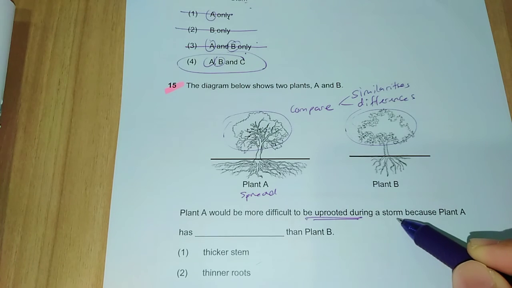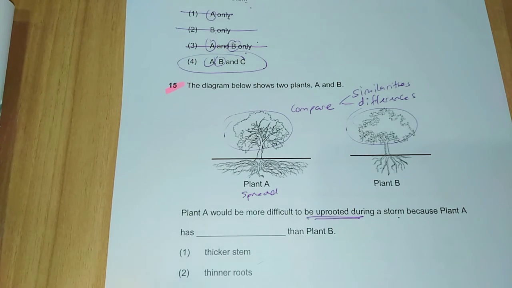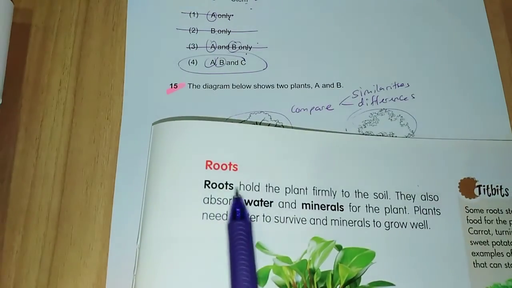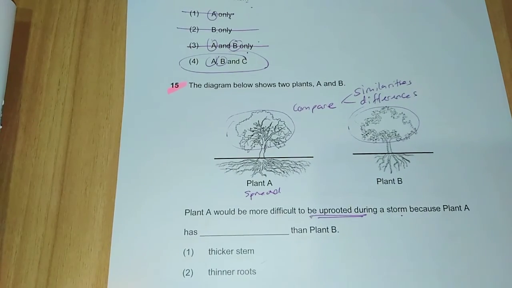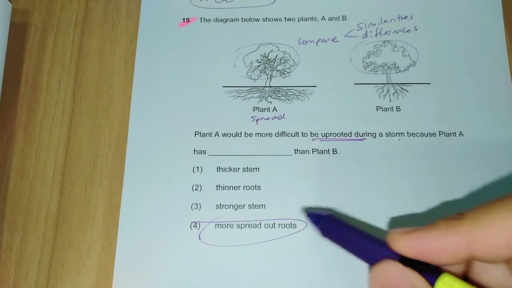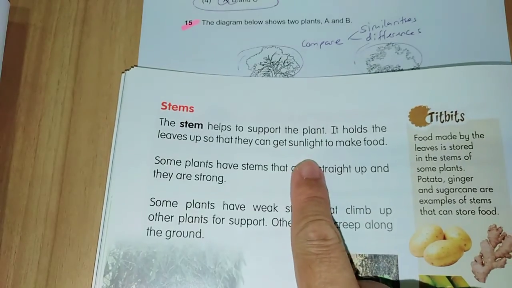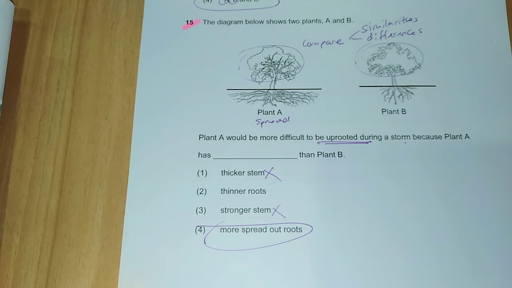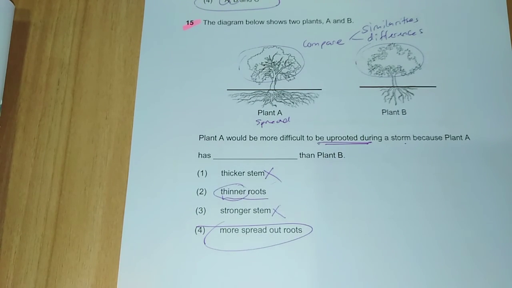And during a storm. Why? Not because of the other parts. We must refer back to the function. So the function here will be, again, roots hold the plant firmly to the soil, and therefore here is about how the roots are more spread out. It's not about the stem, because the stem has a different function. Stem holds the leaves up to the sunlight to make more food. And here it's about uprooting it, holding it firmly to the ground. How about thinner roots? This one won't help. It does mean it breaks easily. It has to be more spread out roots.